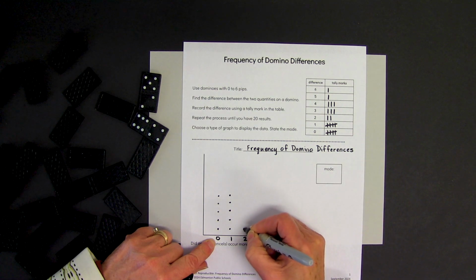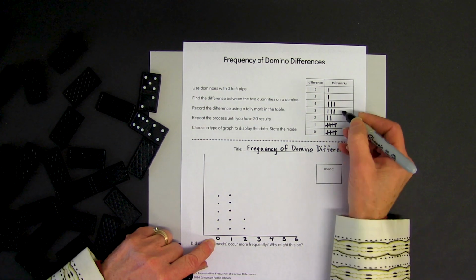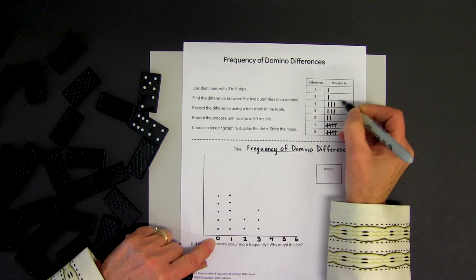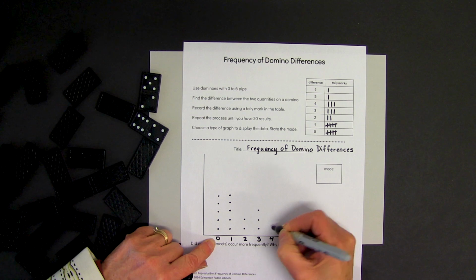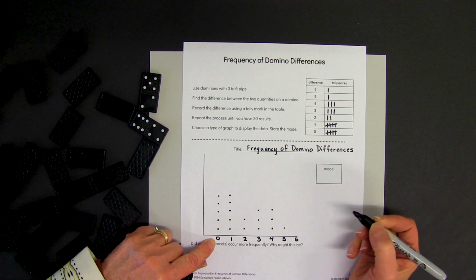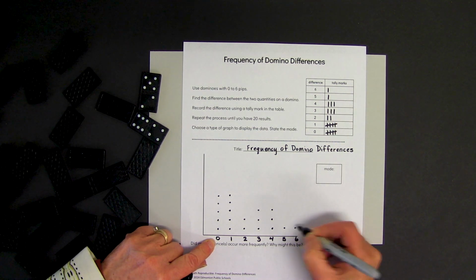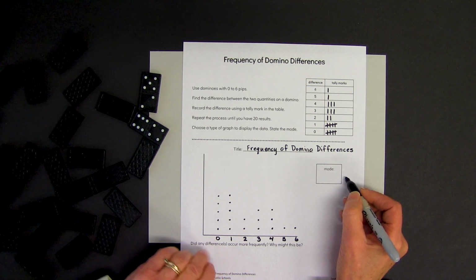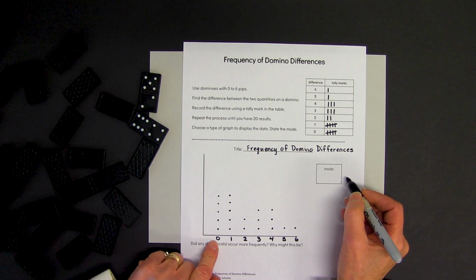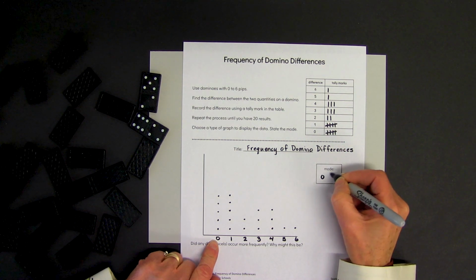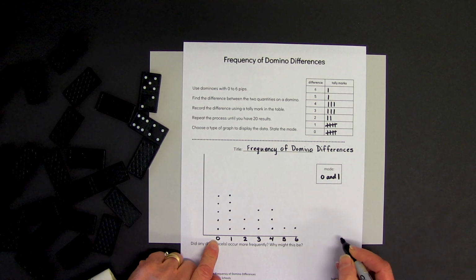I had 2 dominoes with a difference of 2, 3 dominoes with a difference of 3, 3 dominoes with a difference of 4, 1 domino with a difference of 5, and 1 domino with a difference of 6. Now I need to record the mode. Well, I actually have multiple modes from this set of data. So I have 0, and I also have 1.